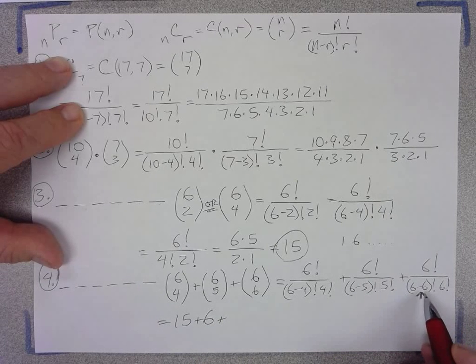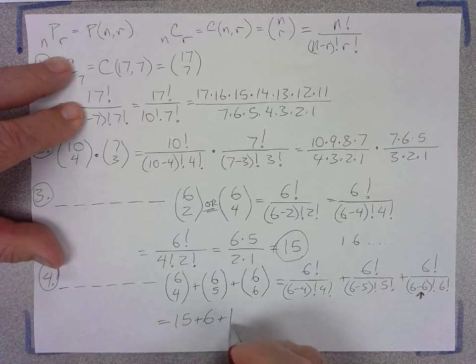0 factorial? By definition, 0 factorial is equal to 1. So you got 6 factorial divided by 6 factorial, that's 1. Okay? And so you got 15 plus 6 plus 1. That is the number of ways you can flip 6 coins and get at least 4 heads. 15, 6, and 1 is 22.